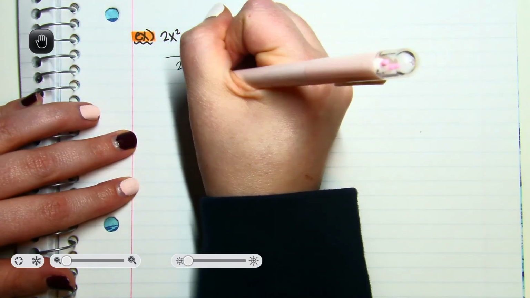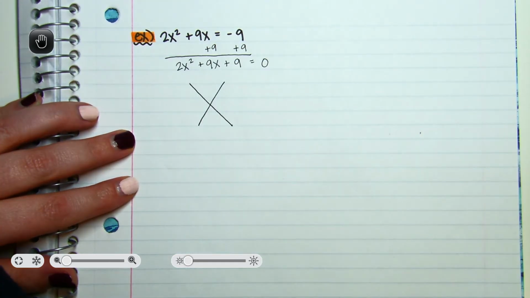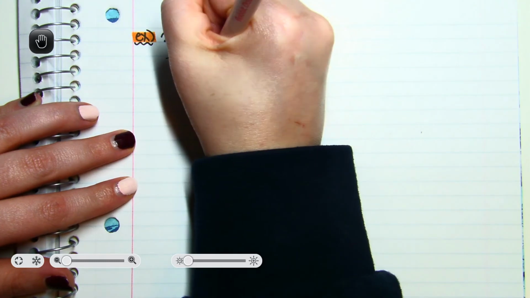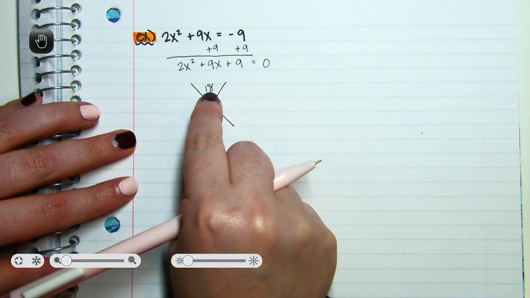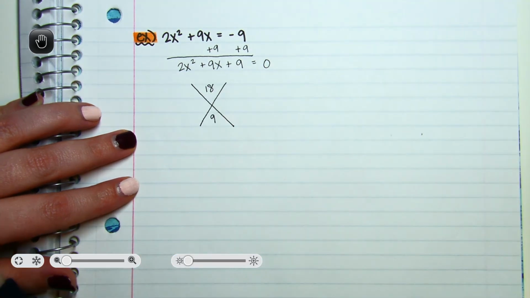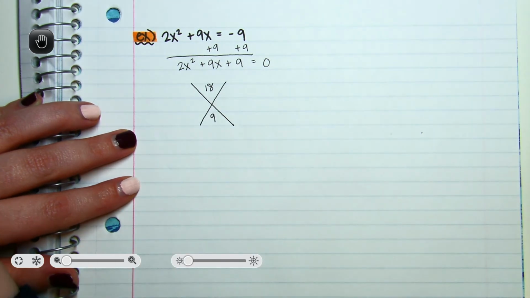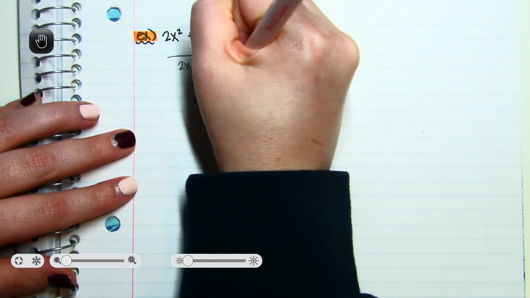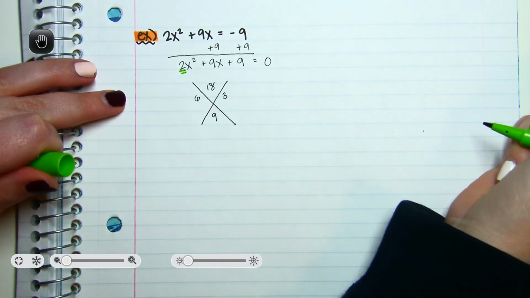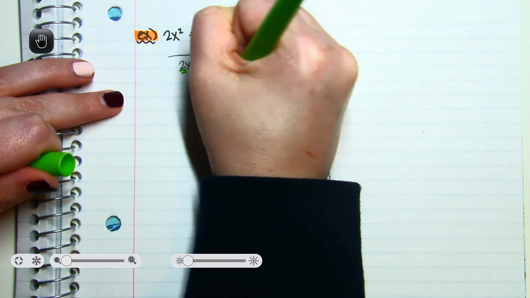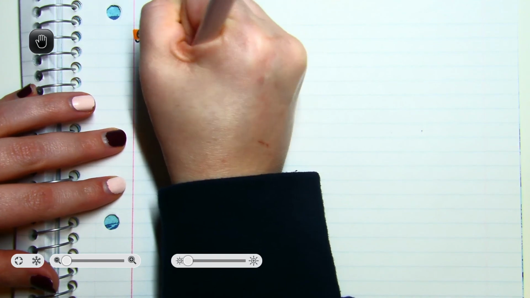So let's go ahead and do our big X. What goes in the top and bottom? You said 18 and 9, you are correct, because it's our A times C, so 2 times 9 is 18. And then the bottom is our B. And then what are our 2 numbers that multiply to get 18 and add to get 9? You said 6 and 3, you are correct. But my a value is 2. So I need to divide both of these by 2. And the 6 over 2 simplifies to 3.